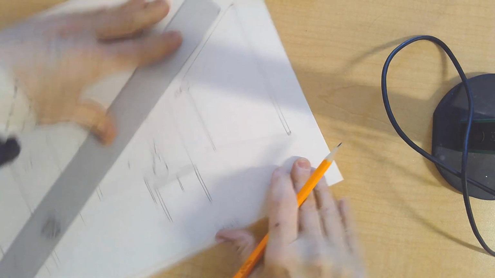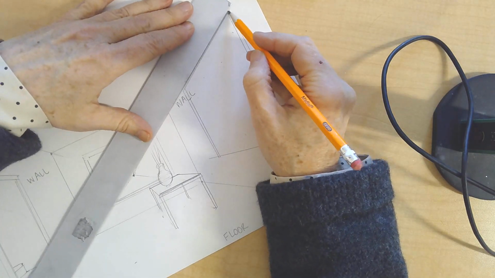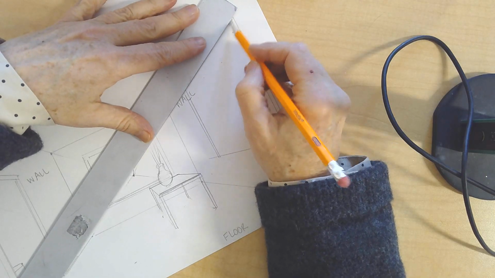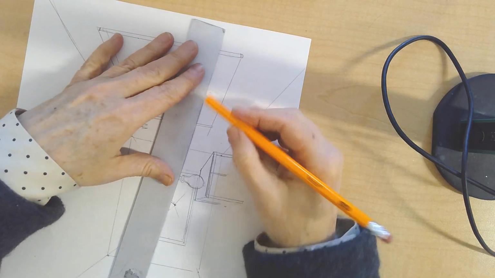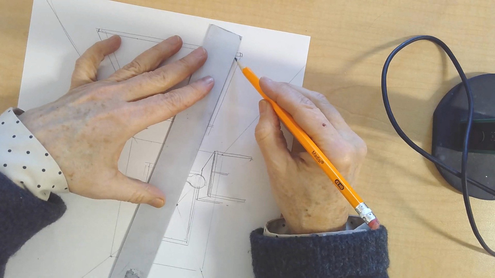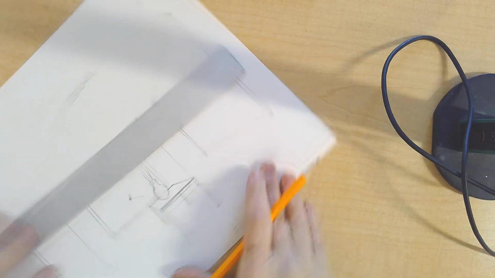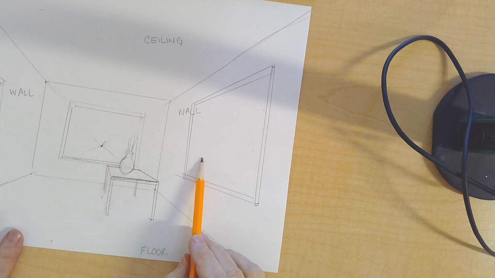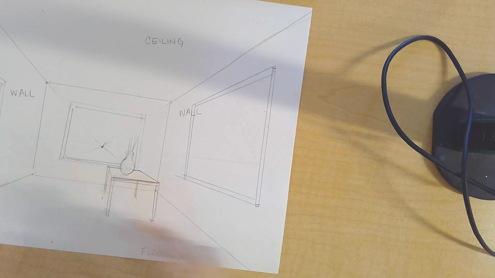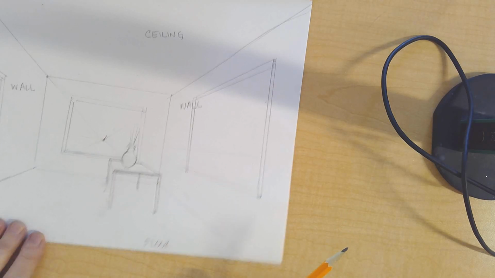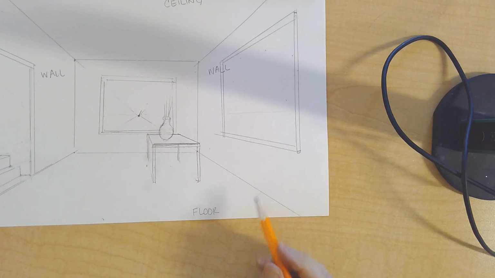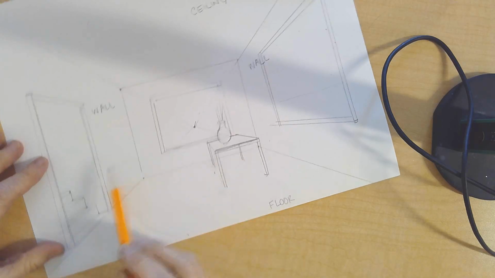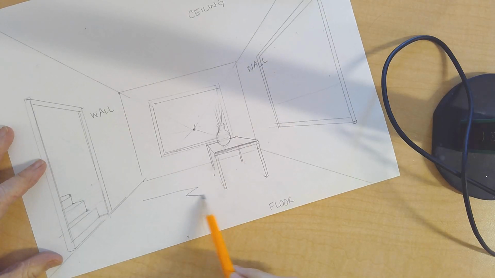Not necessarily parallel when it's on the top and bottom, but it'll be a double line. Now the horizon line will be here, and you'll notice I didn't make it real straight. Let's say we want to make a hole in the floor. Okay, so let's go ahead and make a hole.